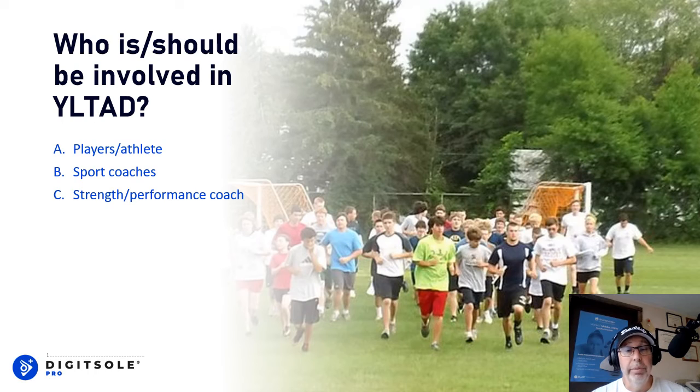Should the strength and performance coach be involved? Well, I think we'd all agree that they should be. The medical team, yeah, they definitely do need to be part of this. I think historically, at least in my experience, the athletic trainers were also part of the preseason testing from the basic medical aspect, but also some of these potential risk profiles.